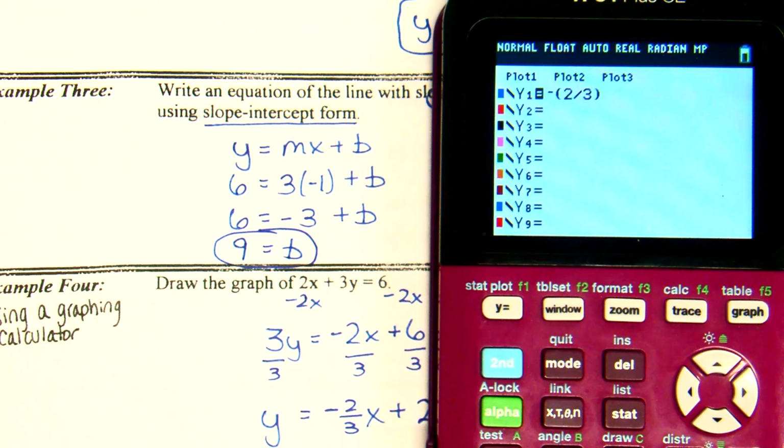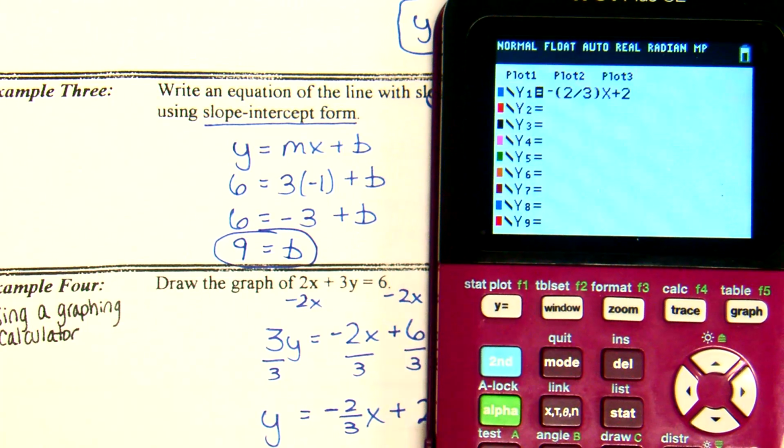Now you need an x, yes? The x I want you to use, you see the key directly to the right of the alpha, the green alpha button that says xt theta n? Xt theta n, it's in between alpha and stat. That gives you the variable. Since we're just graphing xy, it gives me an x. And then I type plus 2. And that reads y equals negative 2/3 x plus 2. Okay, that's one option. Now, some of you may not have the option to do a fraction.